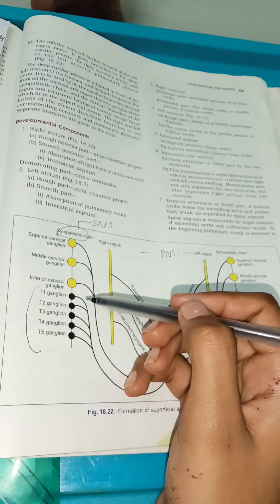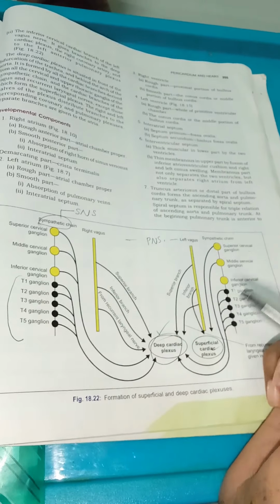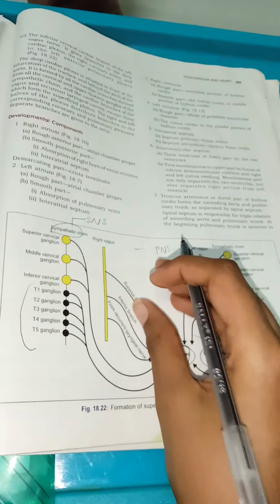So the upper 4 to 5 thoracic segments of spinal cord are cardio-acceleratory, meaning they increase the heart rate, and also they dilate the coronary arteries, whereas parasympathetic, they constrict the arteries. So both the parasympathetic and the sympathetic form the superficial and deep plexus, the branches of which run along the coronary arteries to reach the myocardium.